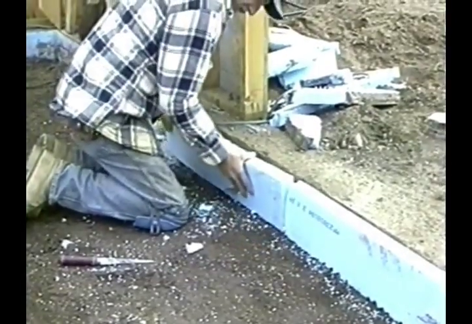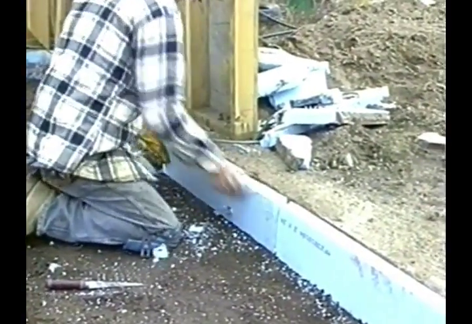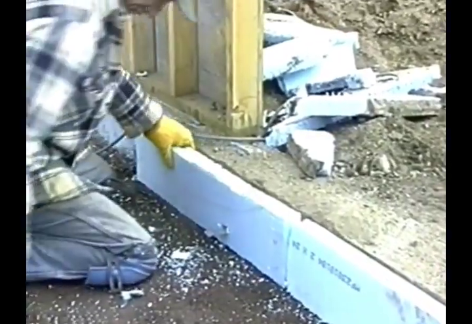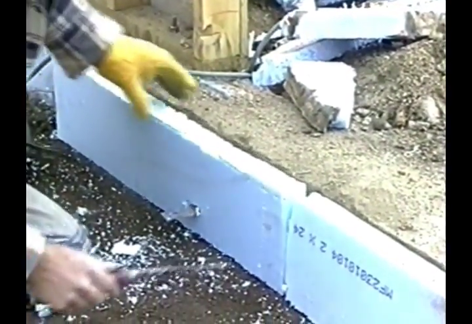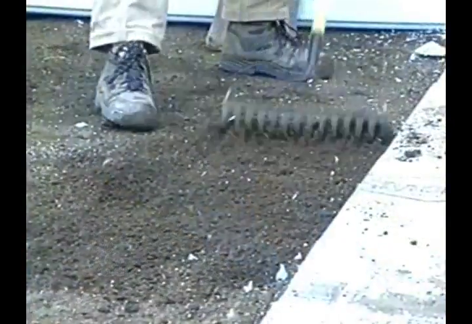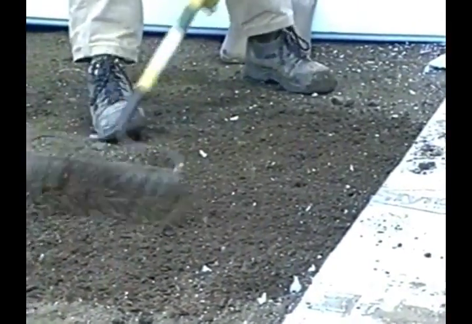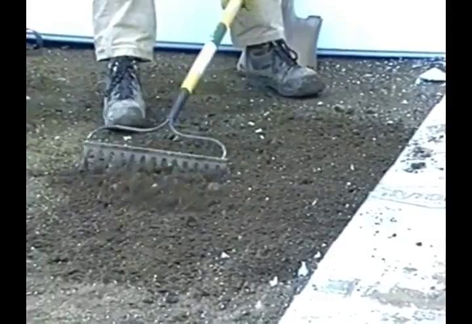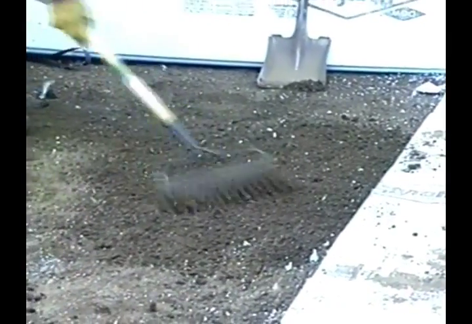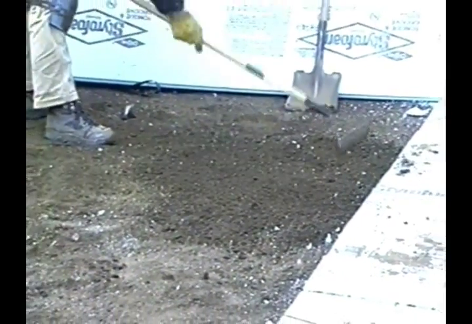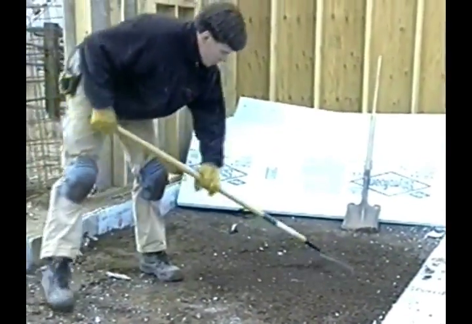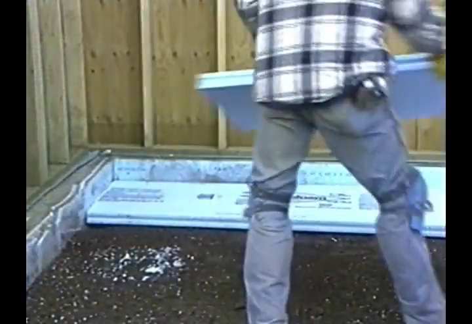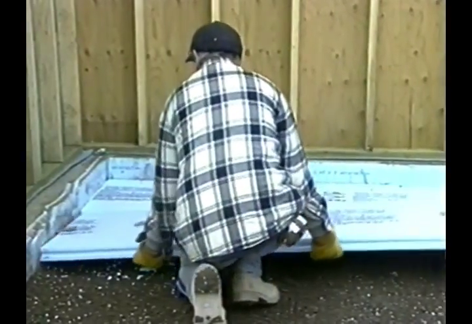Place your edge insulation on the inside or the outside of your foundation wall. Make sure you use enough insulation to cover the entire edge. Before you place your ground insulation, begin with a flat, level ground surface. Begin setting the insulation board.